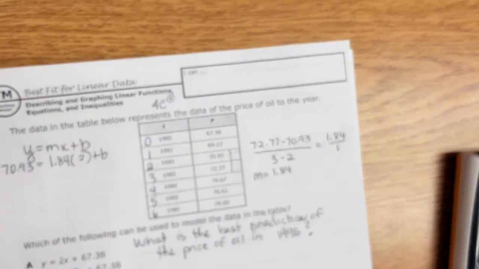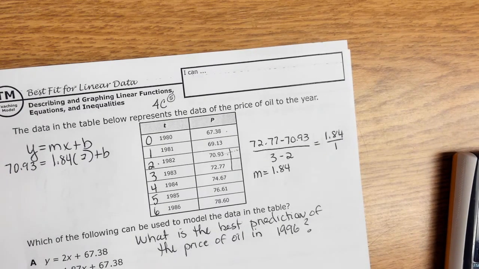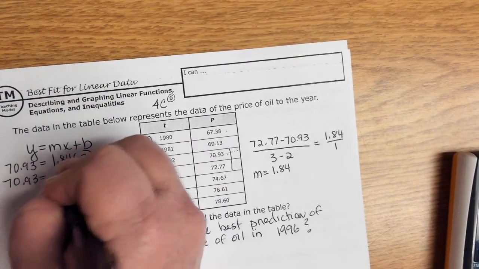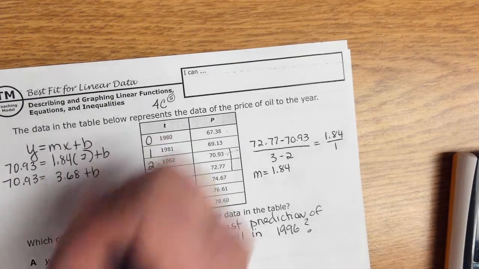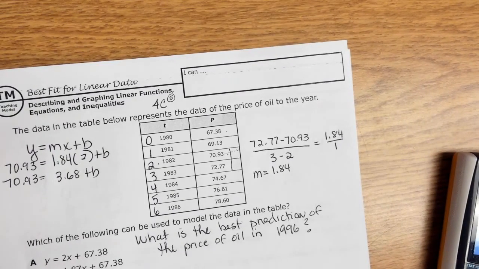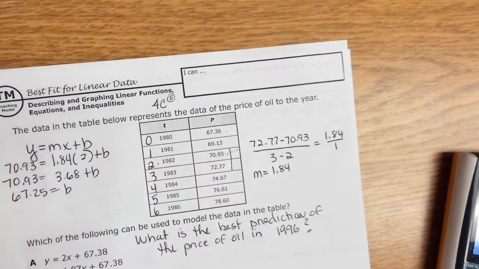Do you remember this? Okay, don't forget these skills in your toolbox, people. So $1.84 times 2 is $3.68. So I have 70.93 is equal to $3.68 plus b. Subtract $3.68 from both sides, and I would get 67.25 is equal to b.